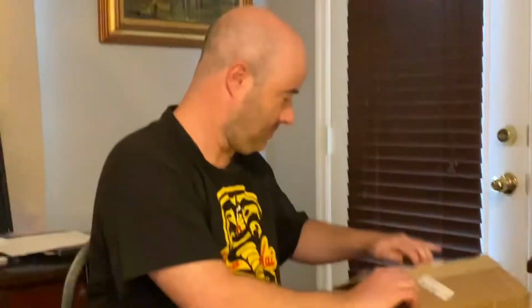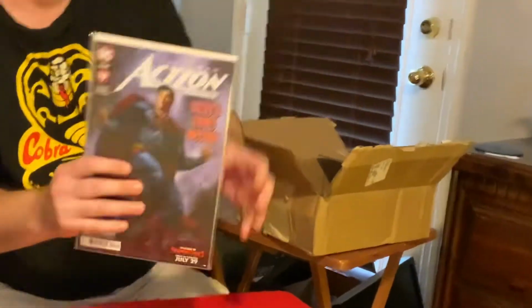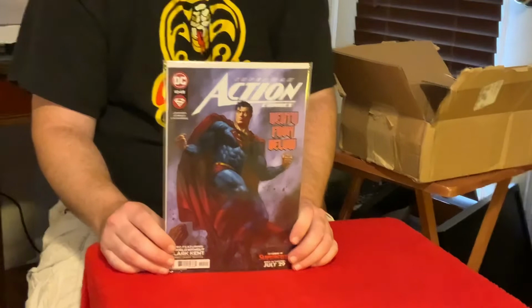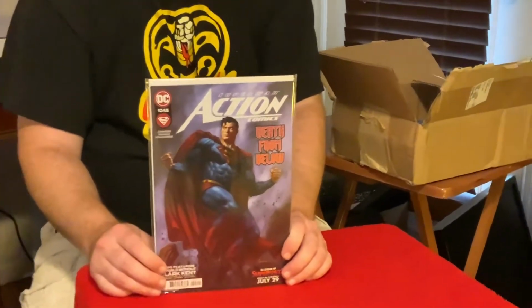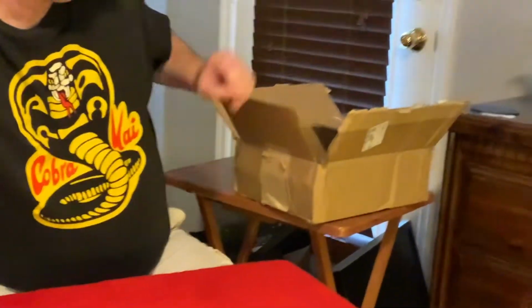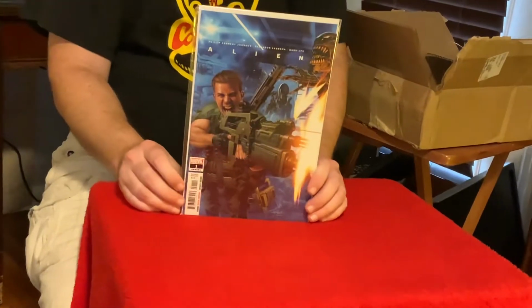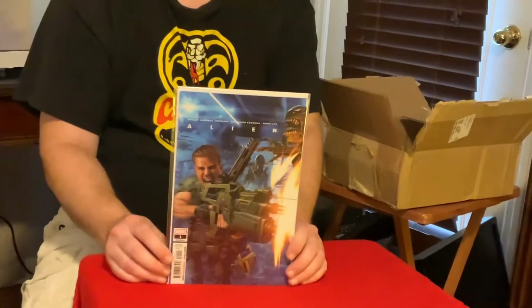Okay, now I'm going to transition into the new comics that I got not too long ago. They came out about a week and a half ago, but let me go through those. First one here, Action Comics number 1045. This is continuing the War World saga where he goes up against Mongul. Aliens Annual number 1. Really good classic cover here with the Colonial Marine.